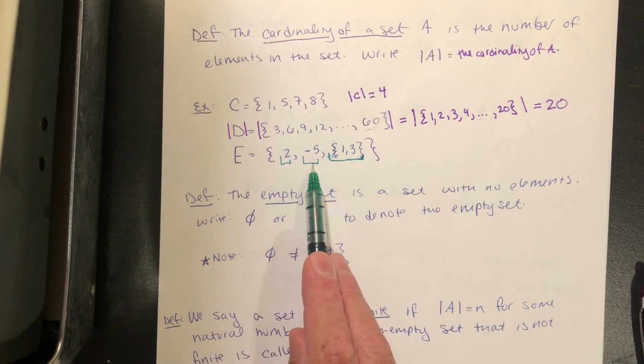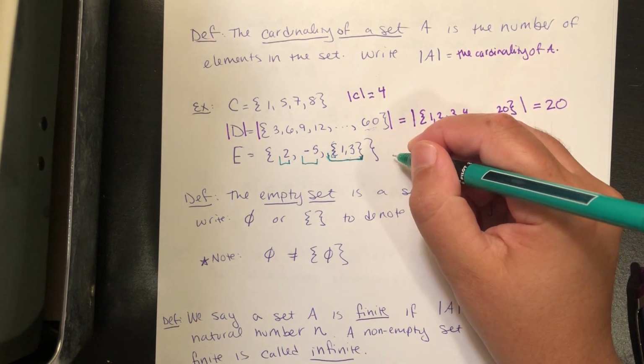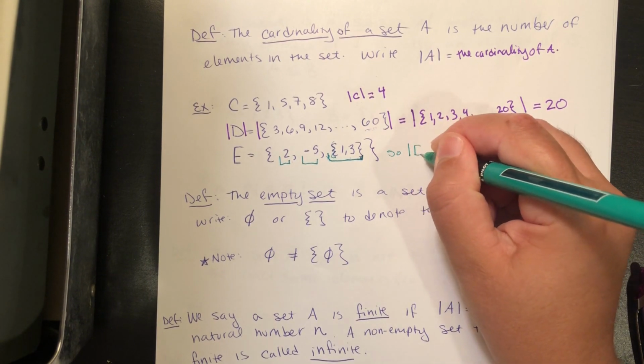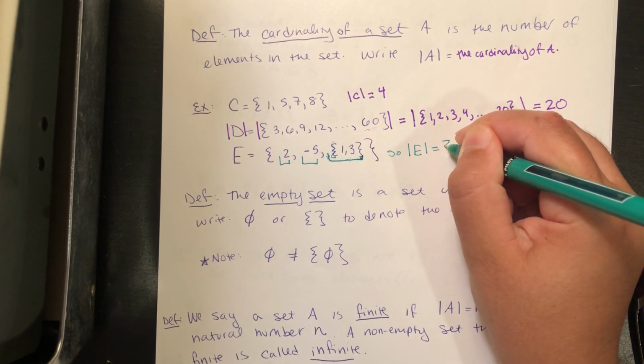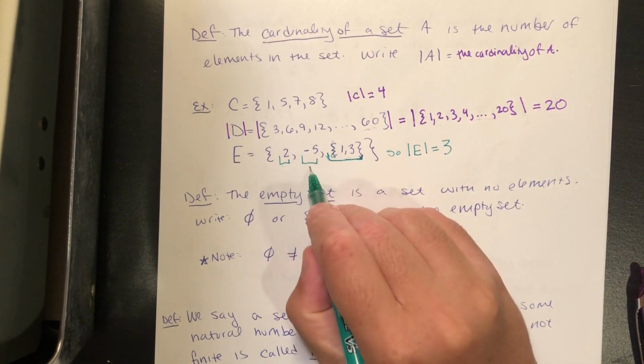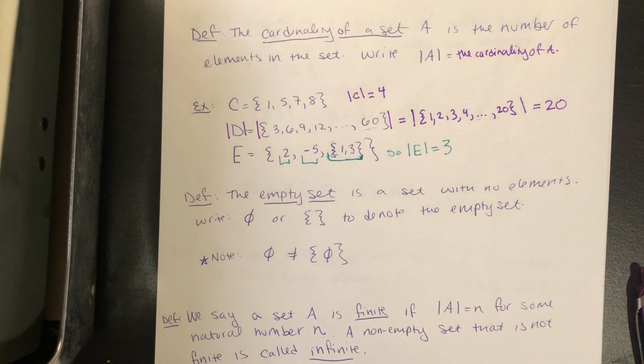So we have 1, 2, 3 elements of E, which means the cardinality of the set E is equal to 3. Right? Here's the first element, the second element, and the third. So we want to be really careful if you're finding the cardinality of a set, make sure you know what the actual elements of the set are.